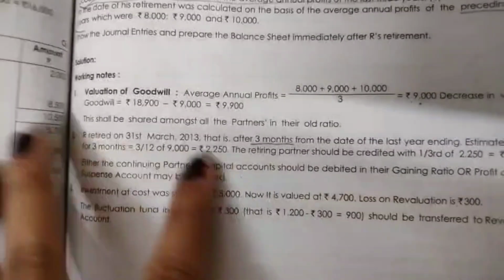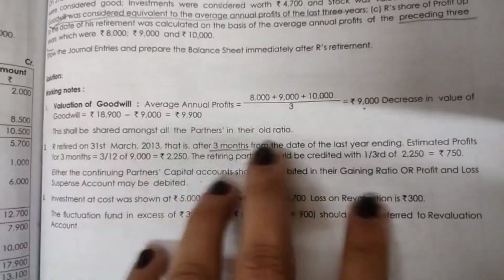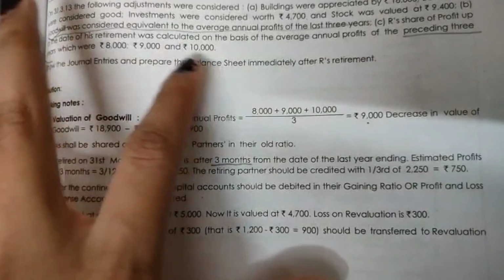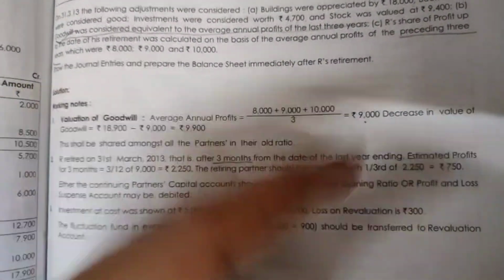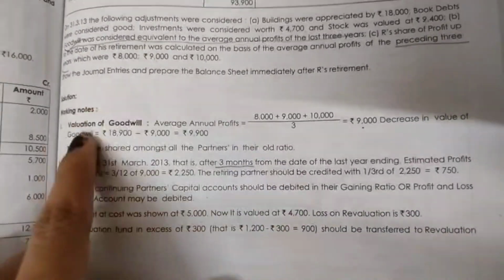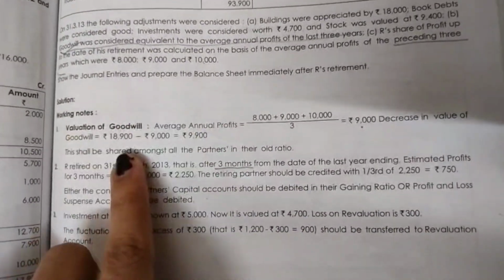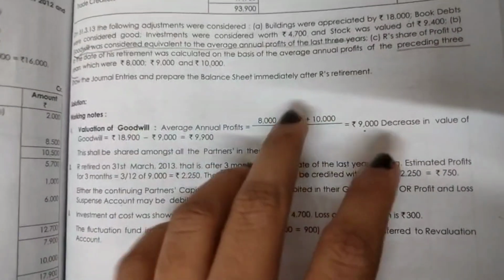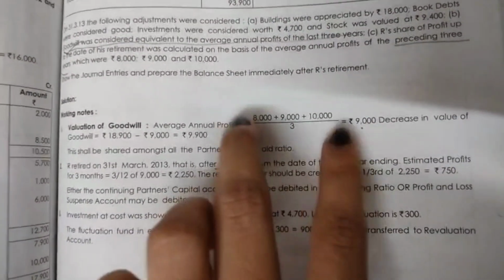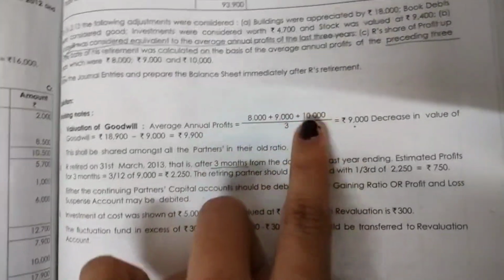So what do we have to find? We have to find the 3 months profit. So that is what we are doing here. First thing is that we have already been given the estimated profits, right? We already averaged the annual profits for the purpose of finding the valuation of goodwill. So we can just take it, since the same calculation is going on in the second point also; they have not shown the same thing twice. So you can just refer here. The same thing is happening here.